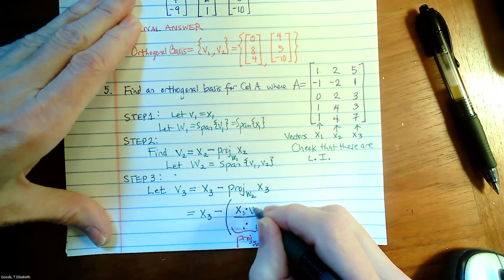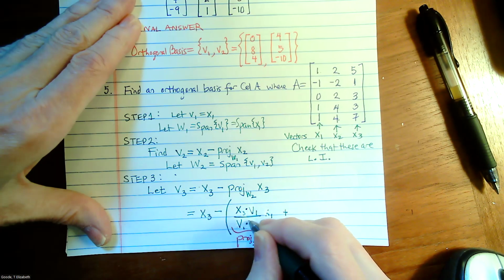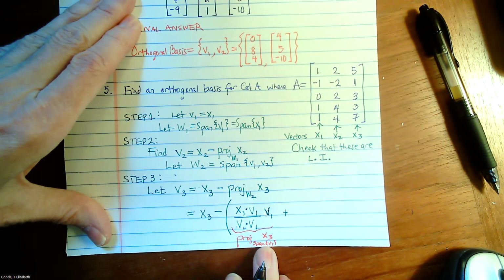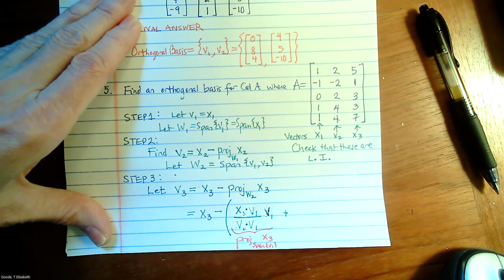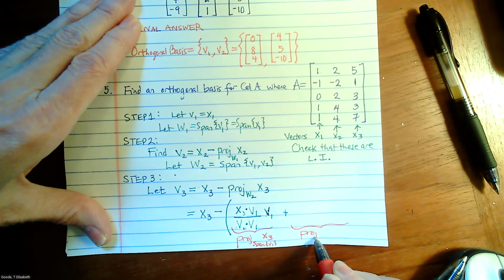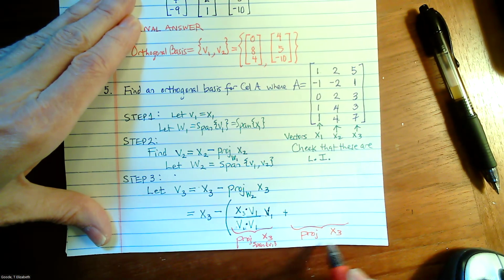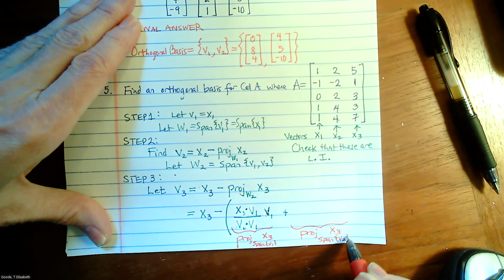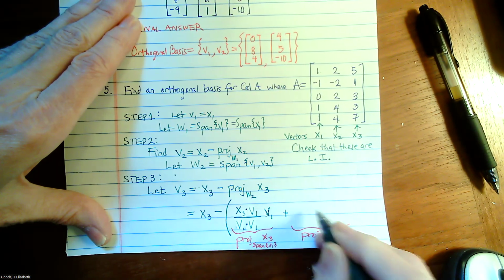So I'll go ahead and use V1 here, even though it is X1. You could leave it as X1, but it's really the projection of X3 onto the span of V1. And then we want the projection of X3 onto the span of V2. And V2 is not X2, right? That's why I'm saying I just want to be consistent here.